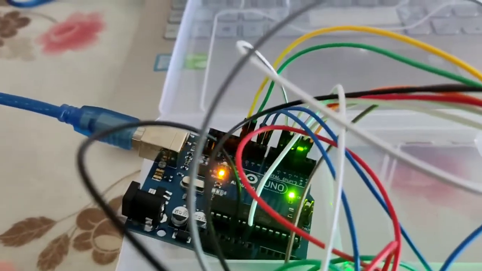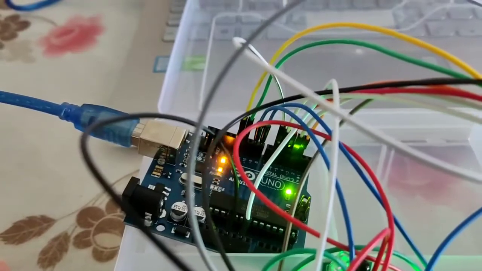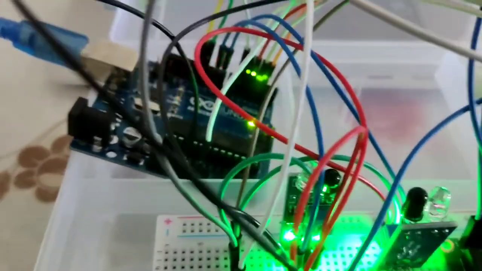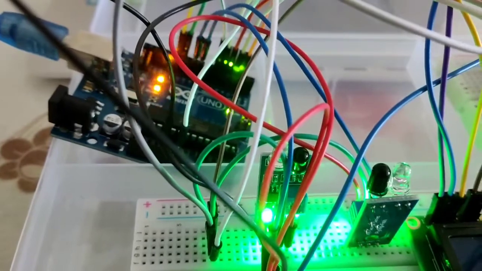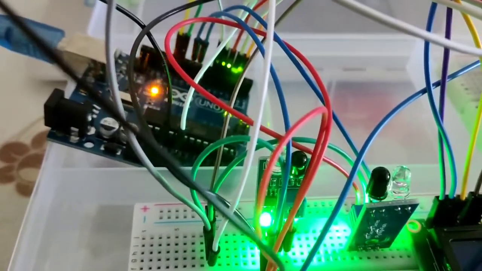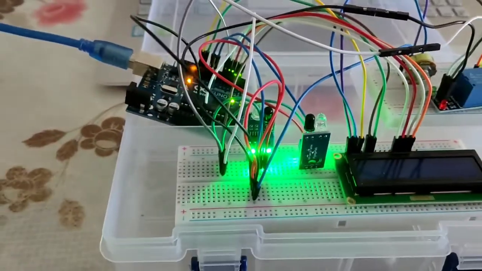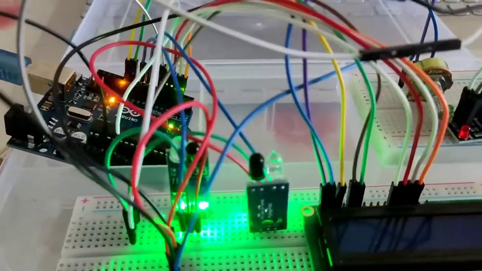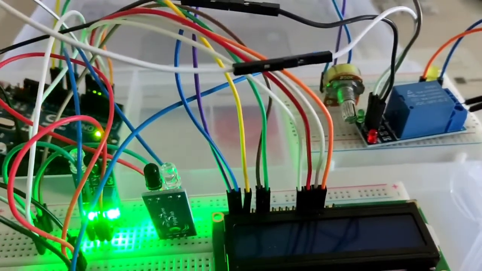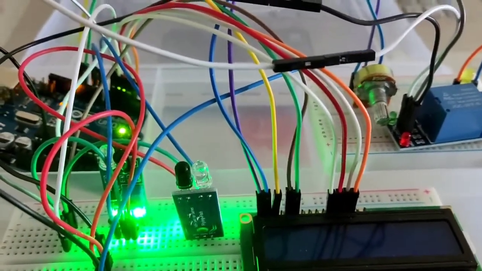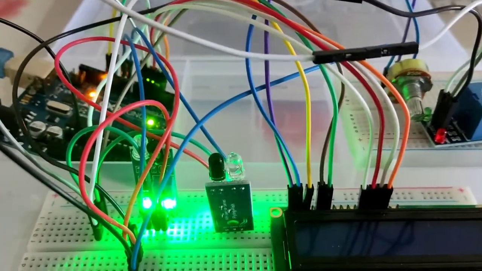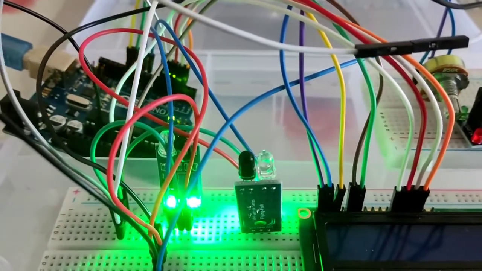Next, I will explain the theory of my project. The sensor can detect a human at about 2 meters, and the LED will light up, and the LCD will show the number of people entering as detected by the sensor.